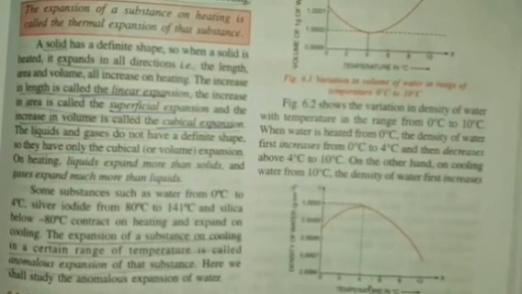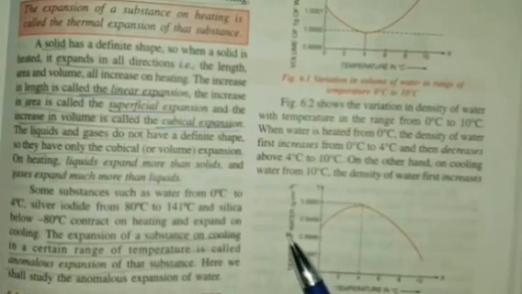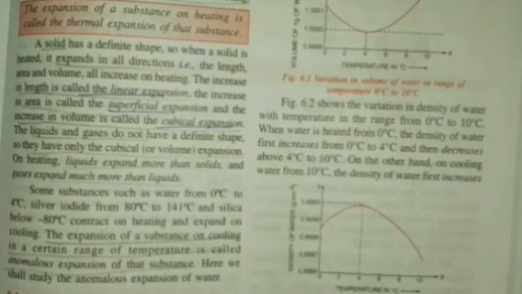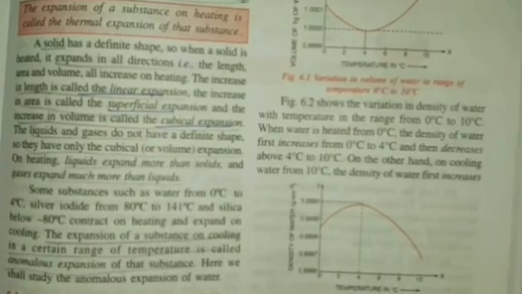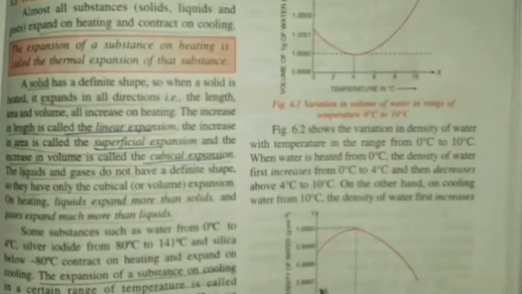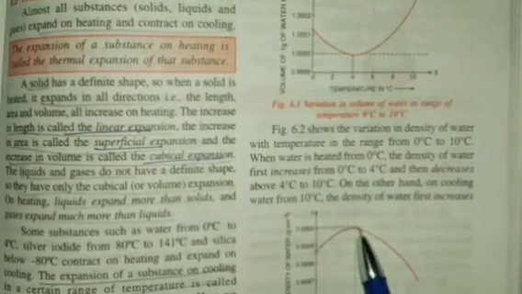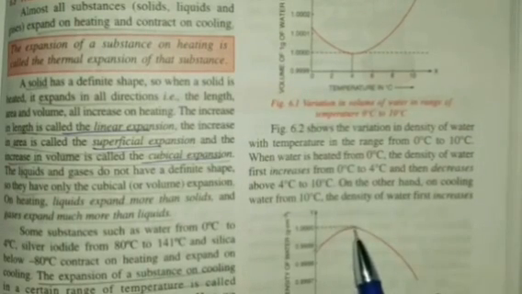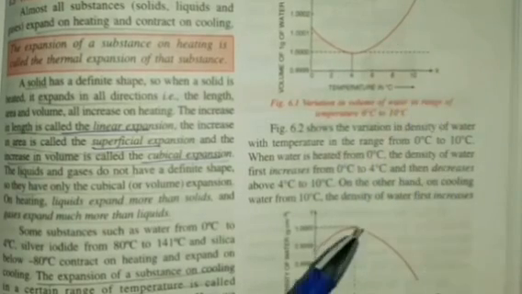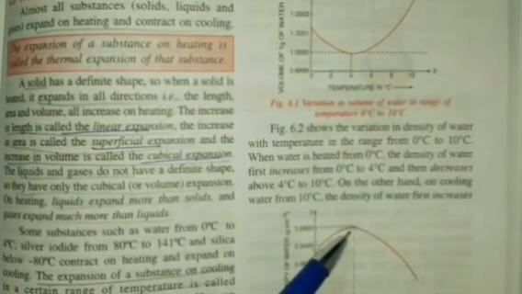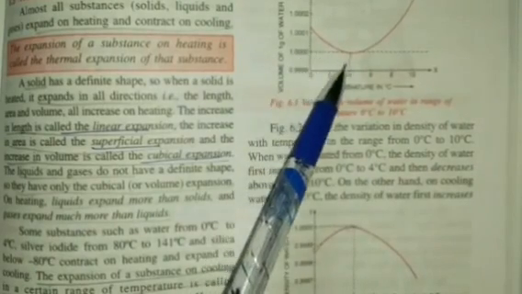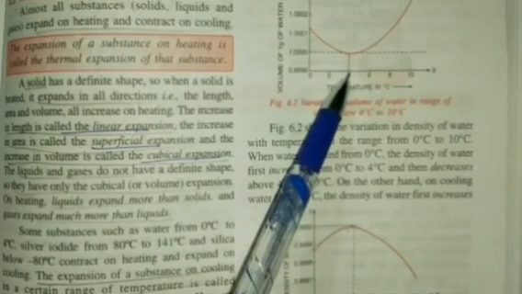The other graph is between temperature and density of water. We all know that when the volume of the water increases, its density decreases. Hence, its density between 0 to 4 degrees centigrade is increasing and is maximum at 4 degrees centigrade. After 4 degrees centigrade, density is decreasing because volume is increasing. So the density of water is maximum at 4 degrees centigrade and volume is minimum at 4 degrees centigrade.